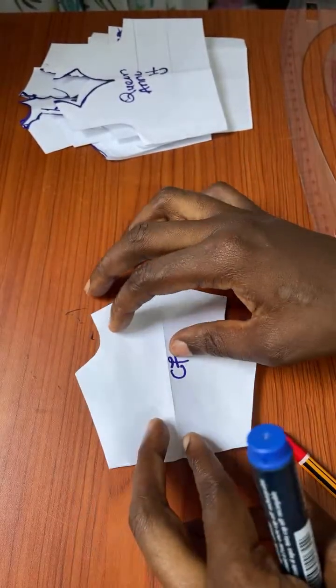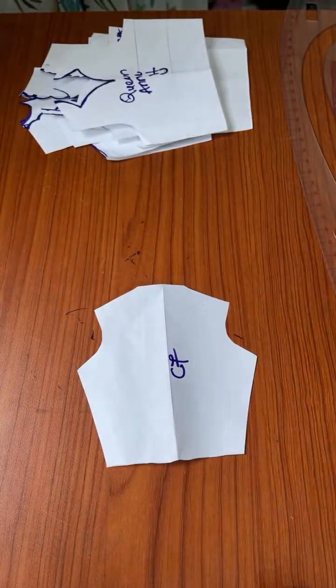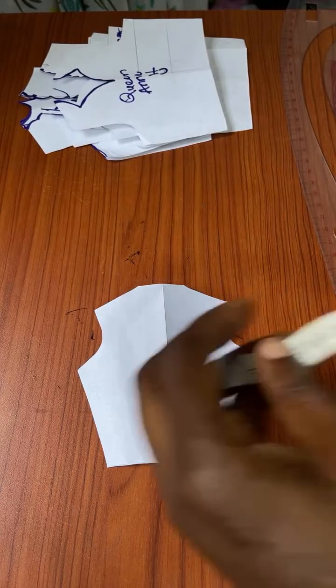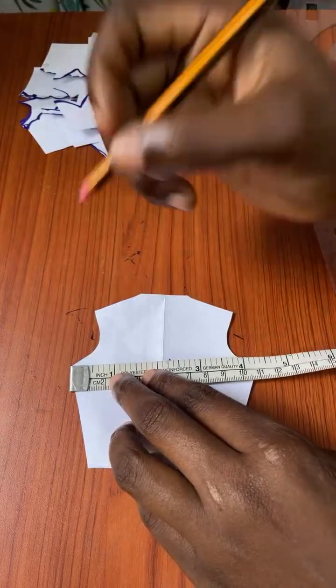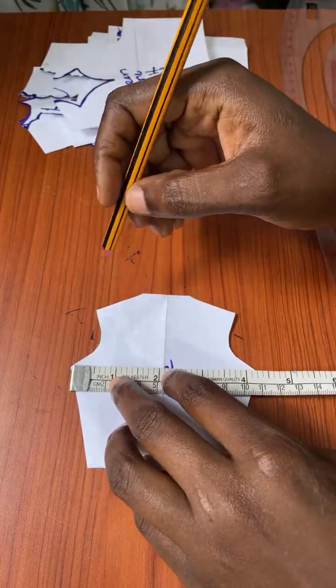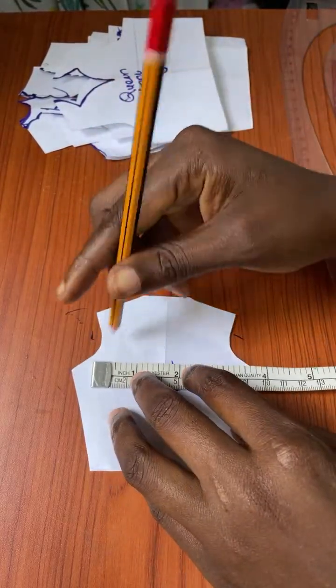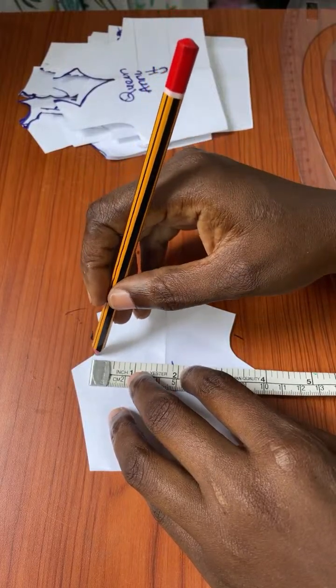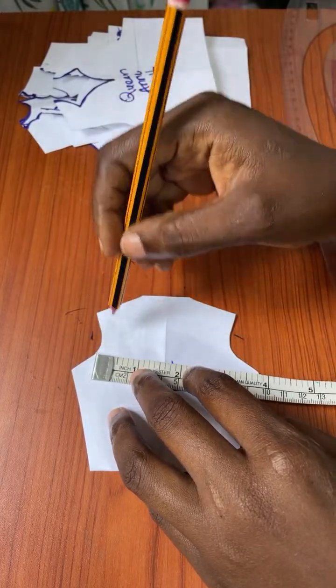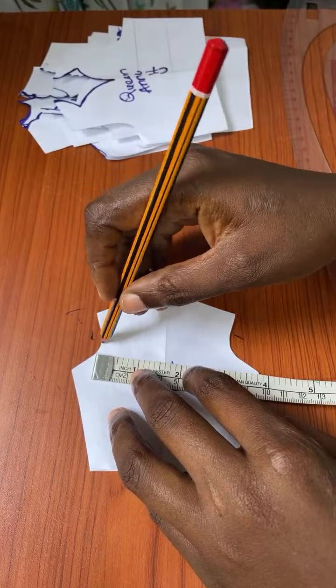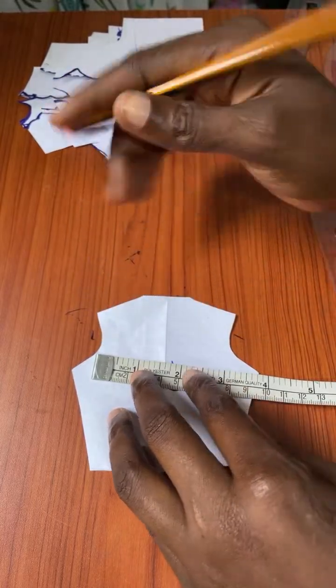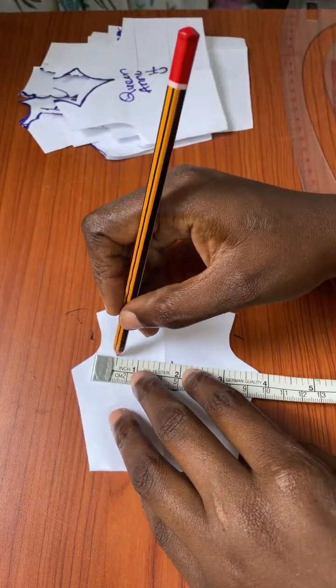So determine the neck width, which is where you want the strap to be sitting. Usually you could do 2 inches from this point where your armhole comes in, 2 inches from the front width. Okay, so just mark that point.